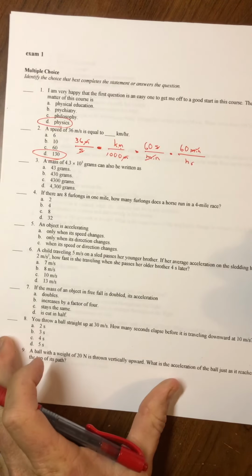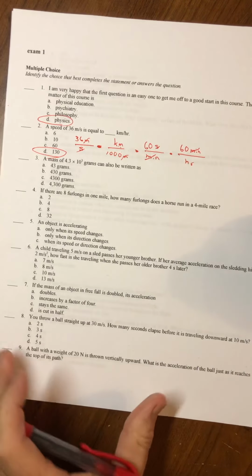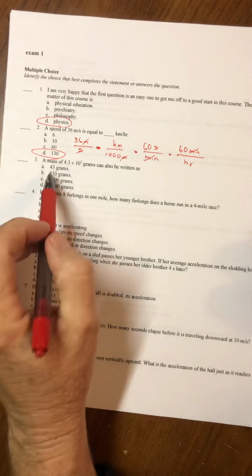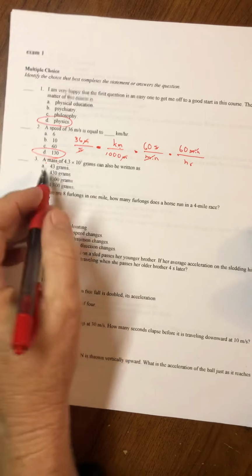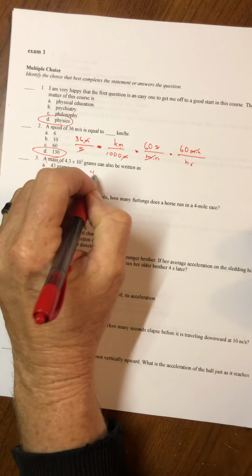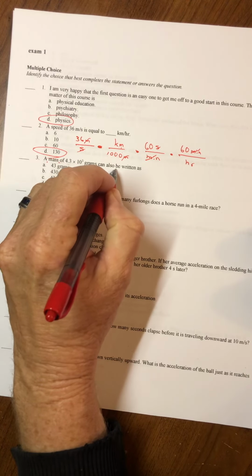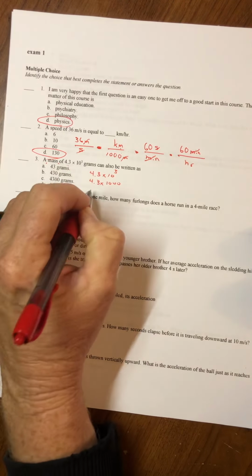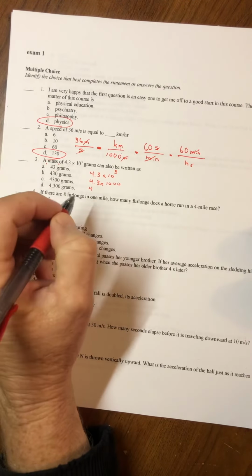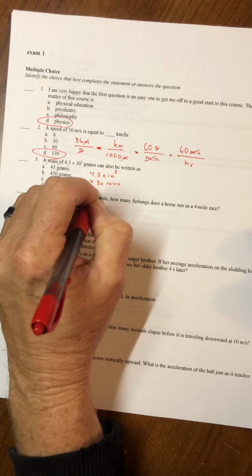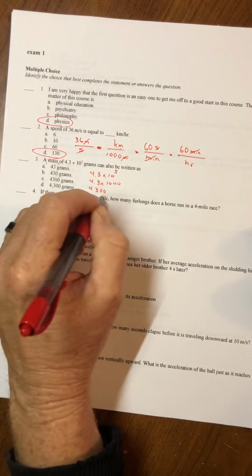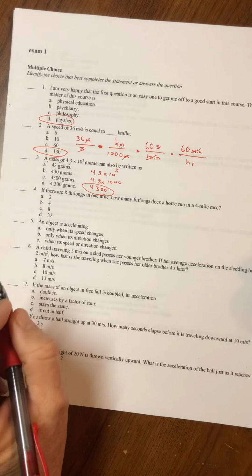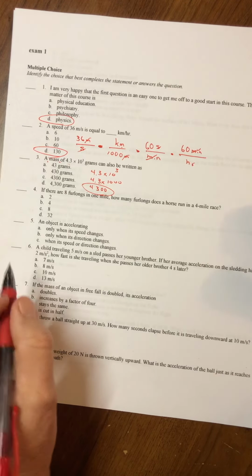Now, number 3, I didn't notice, a little typo, but it says here the mass of 4.3 times 10 to the third. That means 4.3 times 1,000, so you move the decimal 3 places, and you've got 4,300.